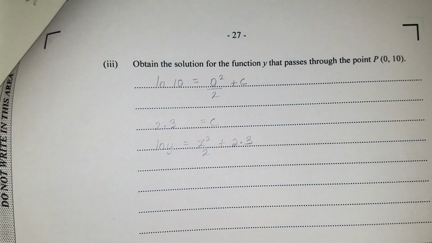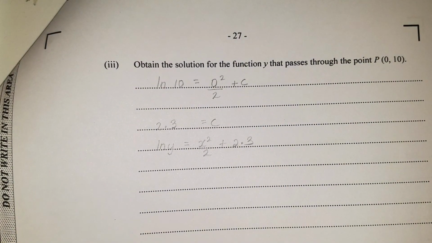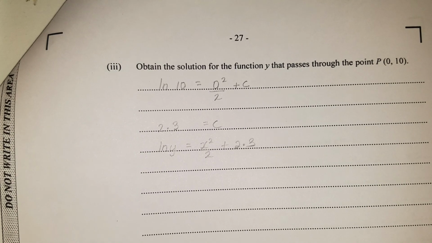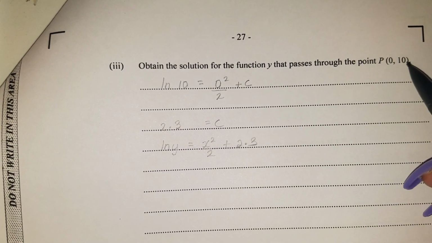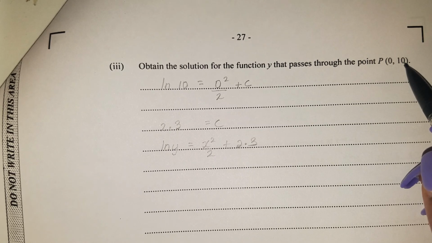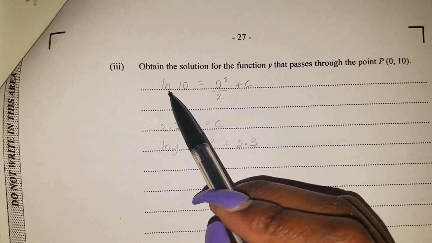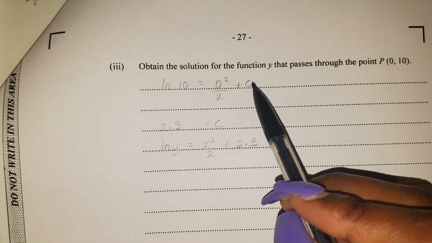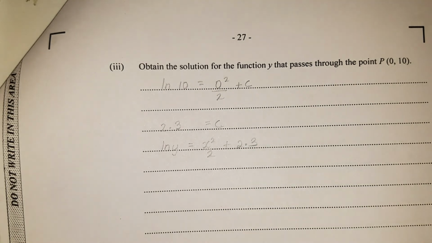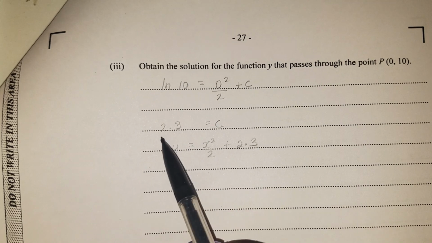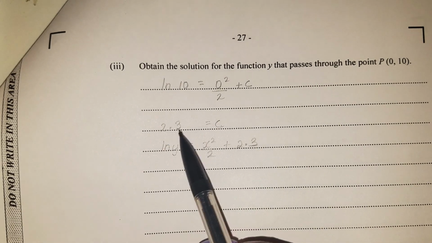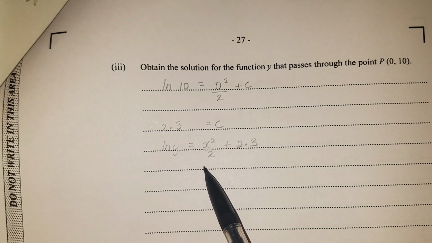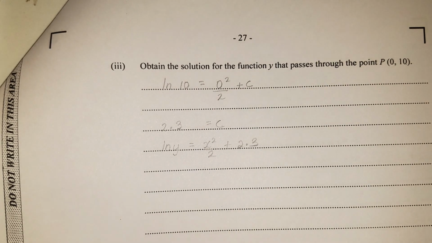For this last part, it says, obtain the solution for the function y that passes through the point (0, 10). So x is 0 and y is 10. We will simply plug that in the correct position. So ln y, or ln 10, is equal to 0 squared plus c. So when we solve for c, it will be equal to ln 10, which works out to 2.3. So now our equation will read ln y equals x squared over 2 plus 2.3.